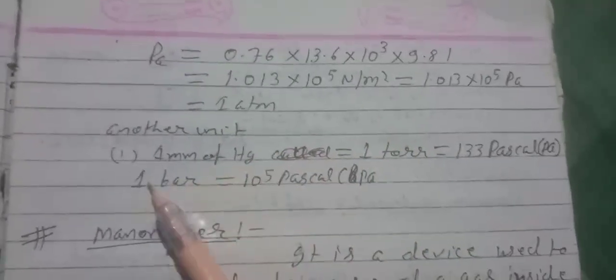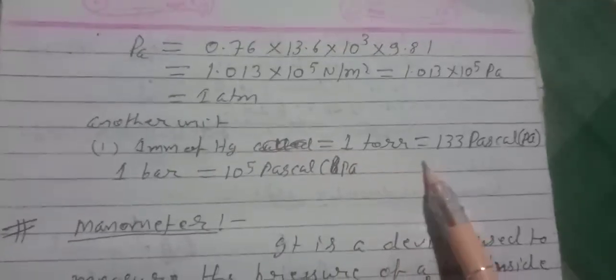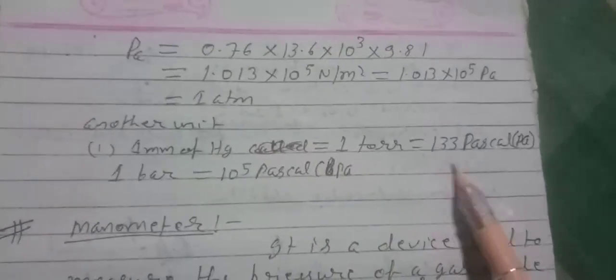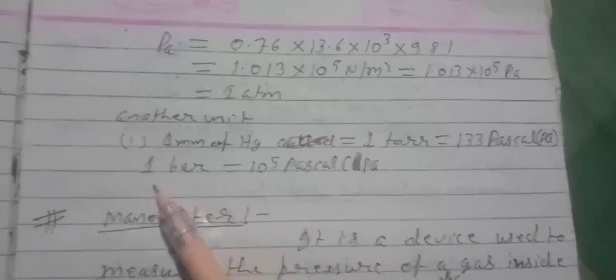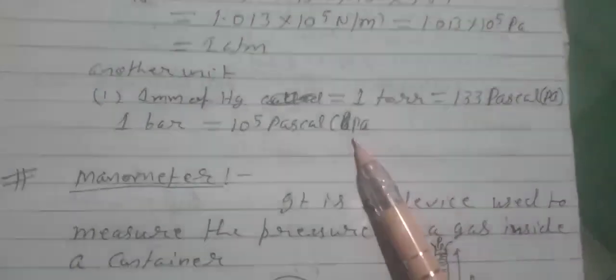Another unit of pressure: 1 millimeter of Hg equals 1 torr, which equals 133 Pascal, and 1 bar equals 10 to the power 5 Pascal. These are other units generally used in practice.